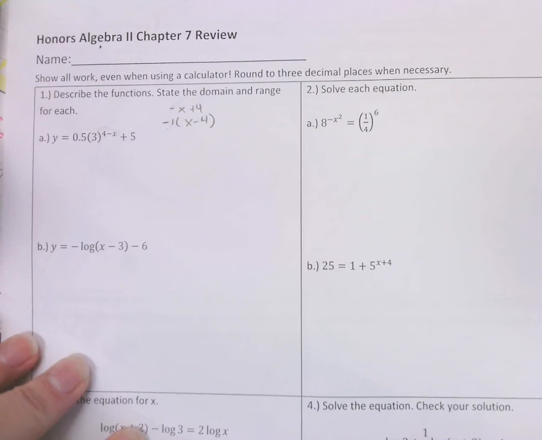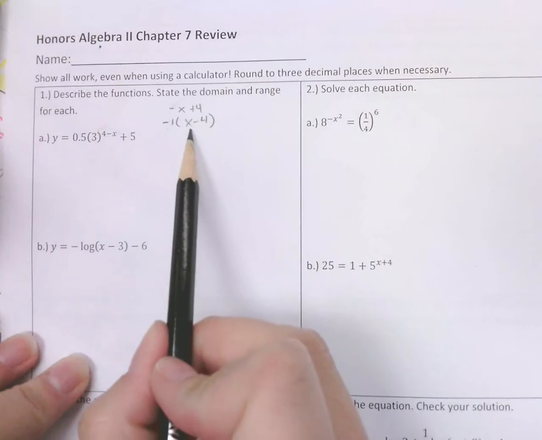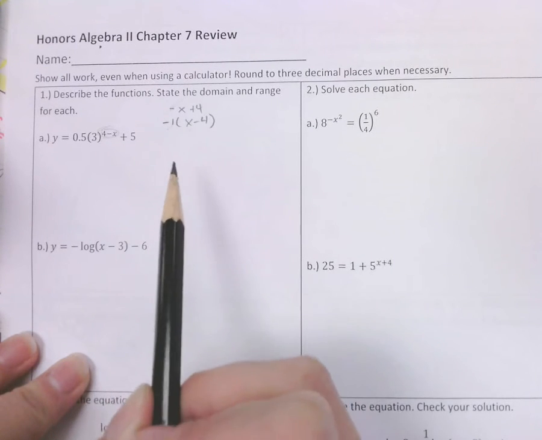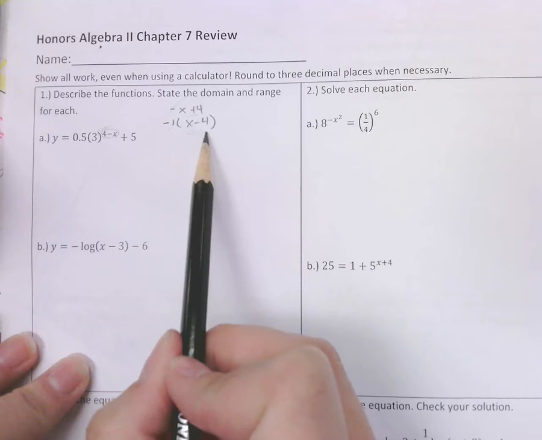That is changing the horizontal translation from left 4 to right 4.